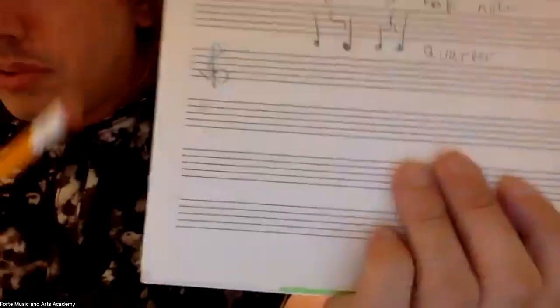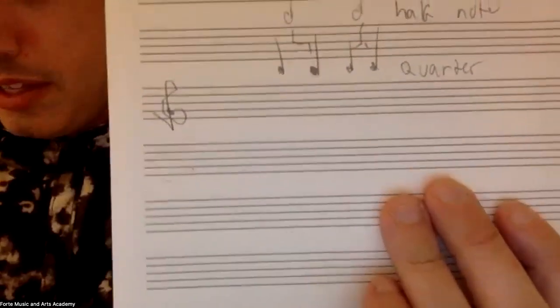Okay, so then we have the treble clefs and the bass clefs. We'll just skip the bass clef. We'll just do the treble. So this symbol right here is the treble clef.